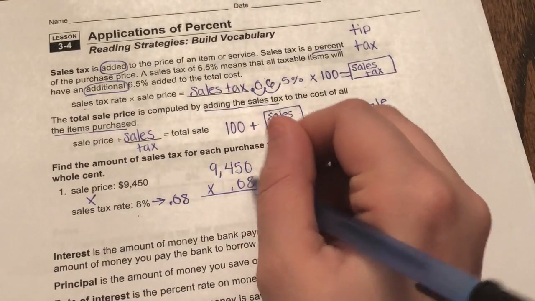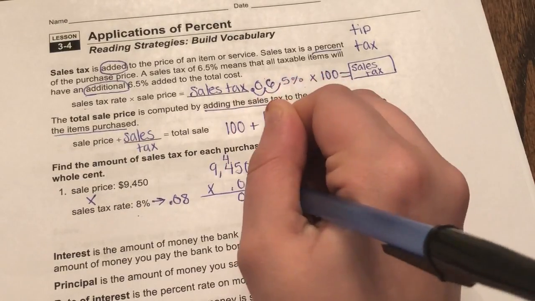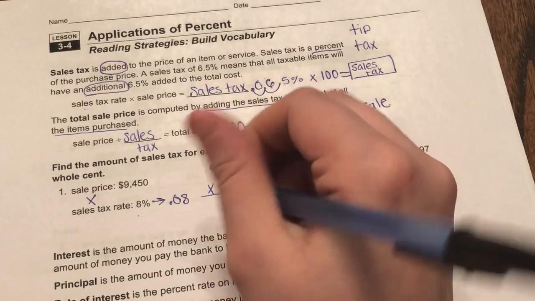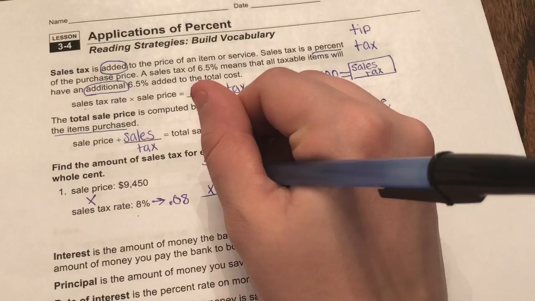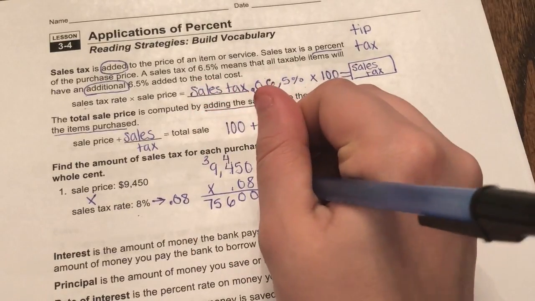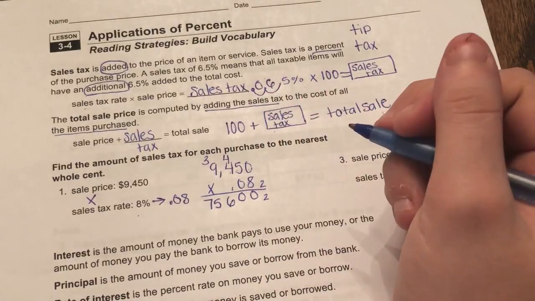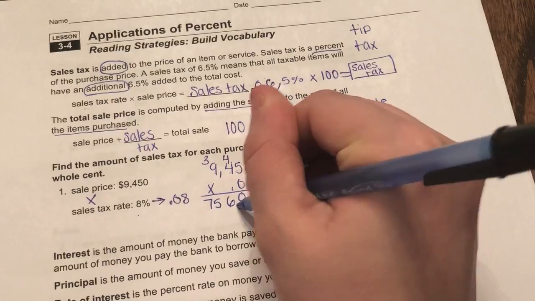So 8 times 0 is 0. 8 times 5 is 40, carry the 4. 8 times 4 is 32, plus 4 is 36. 8 times 9 is 72, plus 3 is 75. There's 2 numbers behind my decimal, so I know there has to be 2 numbers behind my decimal in my answer. So I move it over 1, 2.